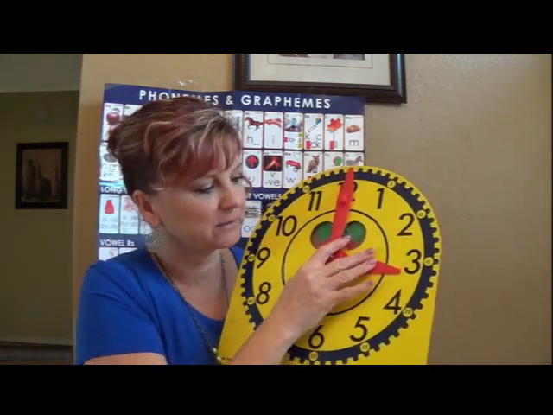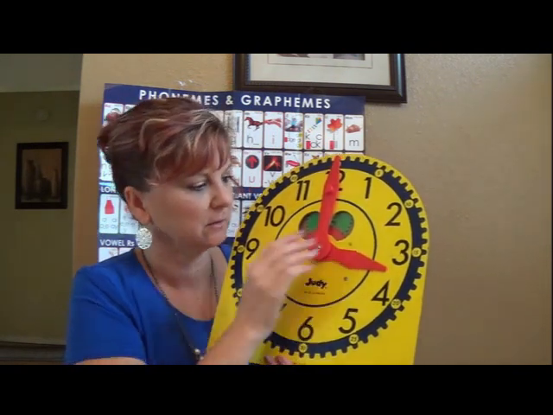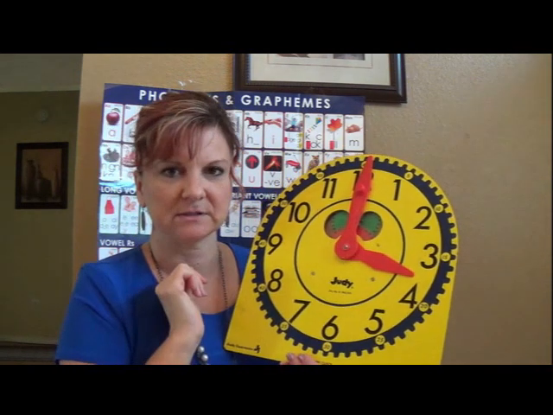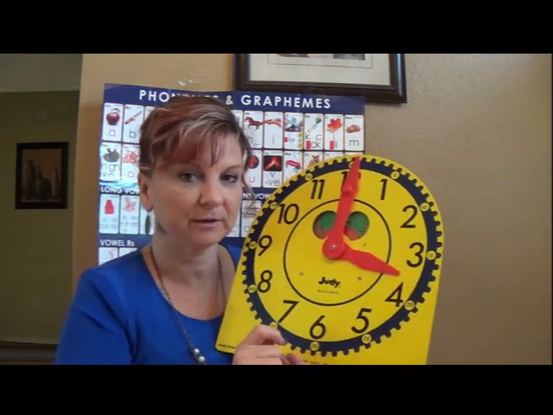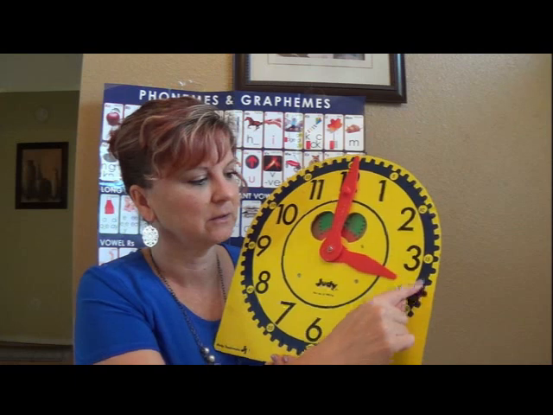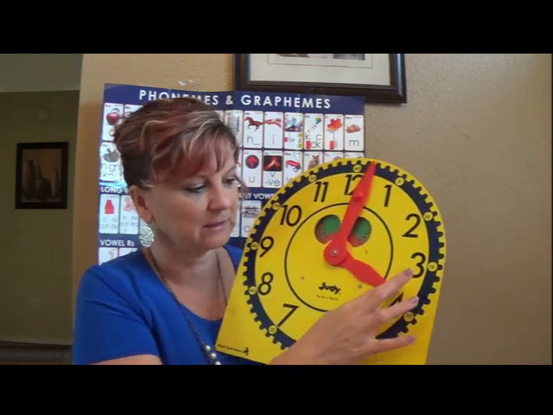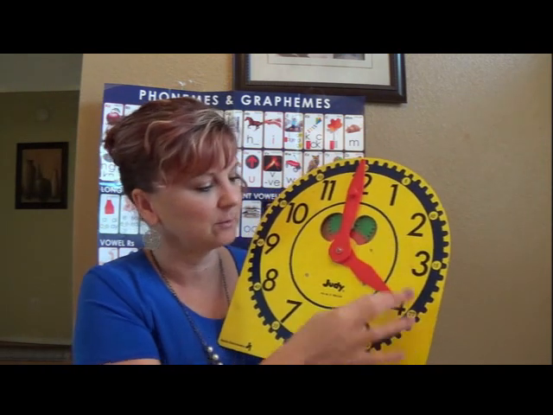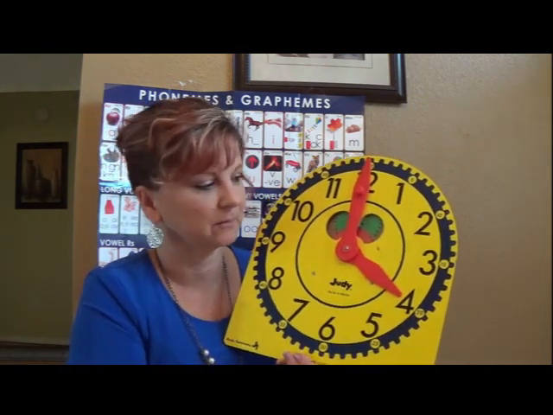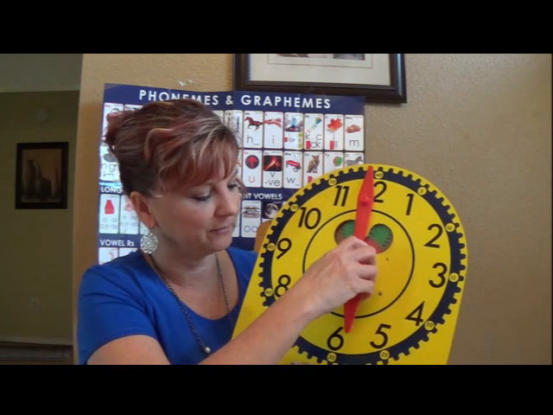Now, be careful, because if the hour hand is still on the 3, it's still 3 o'clock. How about right now? Is it still on the 3? Yeah, it's 3 o'clock. It's going to be 3 o'clock, or in that hour, until it goes to the next number. Now, if it's on this number, it's now 4 o'clock. Okay? So how about if it's like this, though?